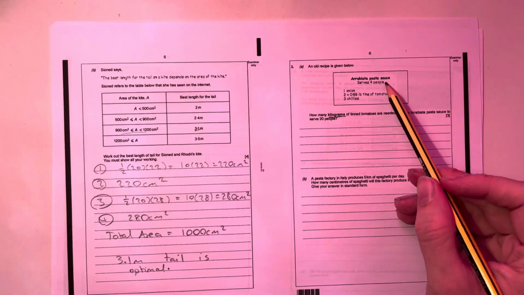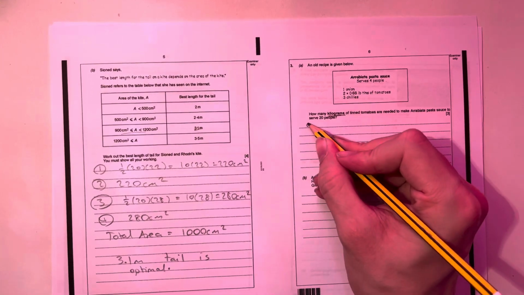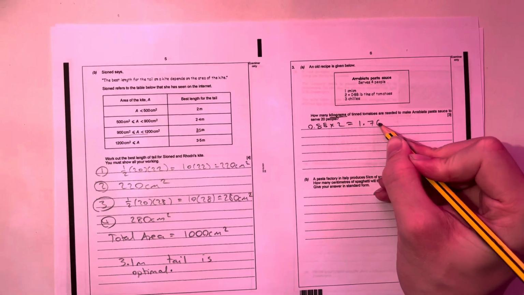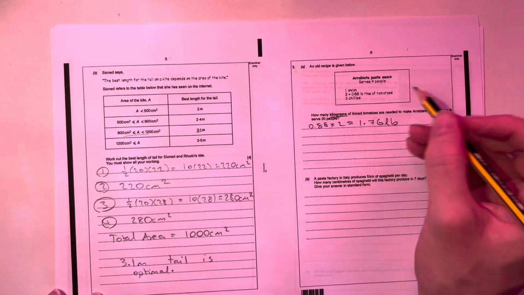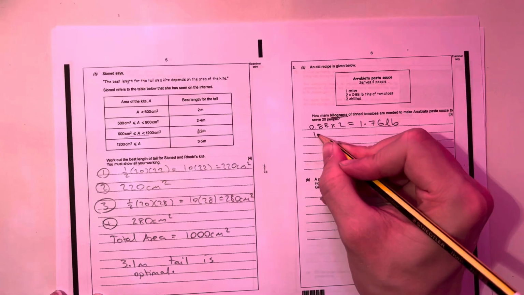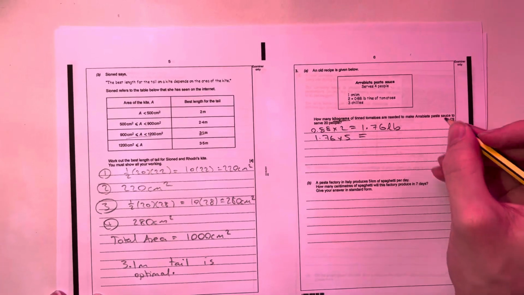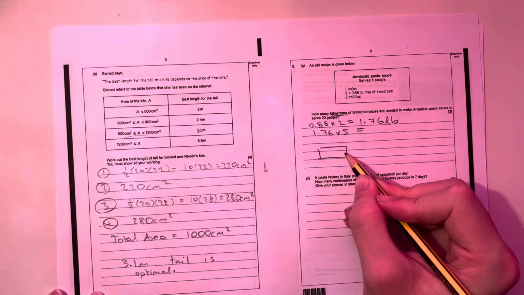So currently this serves 4 people. So first of all, let's find out how many pounds of tinned tomatoes are needed. So 0.88 times 2, that's going to be 1.76 pounds for every 4 people. And now we want it for 20 people, so we're timesing by 5, so 1.76 times by 5. That's going to be 8.8, I believe, but again, using any multiplication method you can, really.